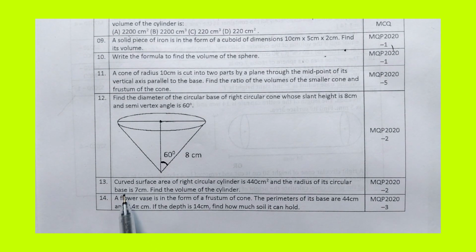The 13th question is, curved surface area of a right cylinder is 440 centimeter square. Curved surface area of the cylinder is given. Radius of its circular base is given. Find the volume of the cylinder. So now it is a 2 marks question. Now let us answer this one.